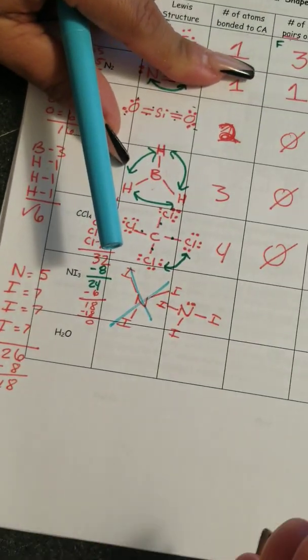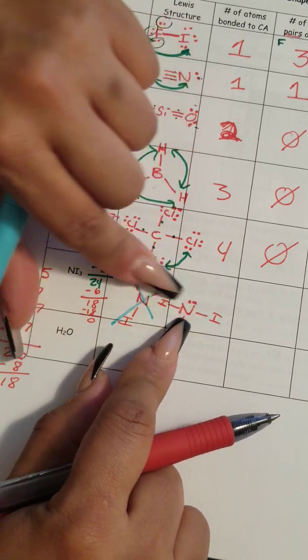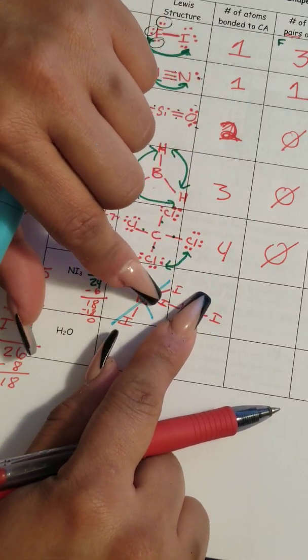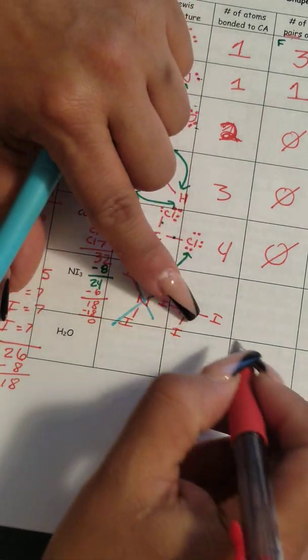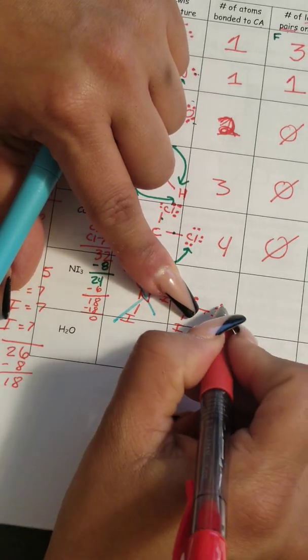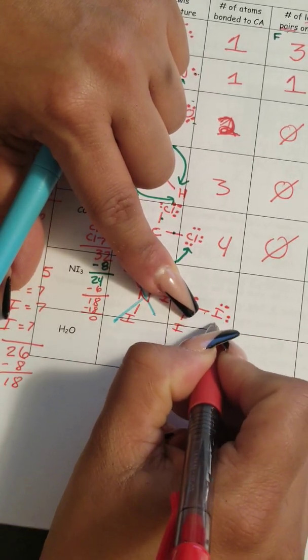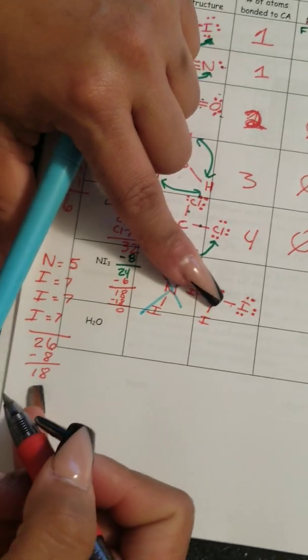Okay, so let's go ahead. What about the iodine? This one only has 2, and this one only has 2, and this one over here only has 2. So they need some extra dots for electrons. So let's go ahead and do that. 2, that's what this line stands for. 3, 4, 5, 6, 7, 8. Okay, we got to get to 18.